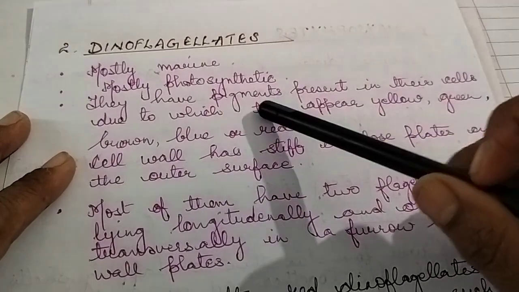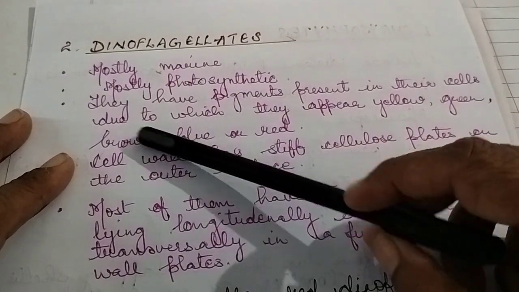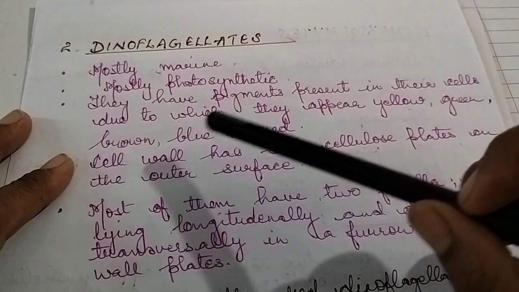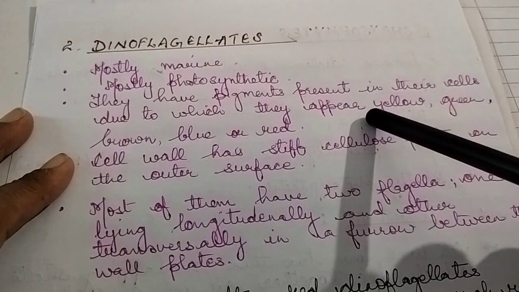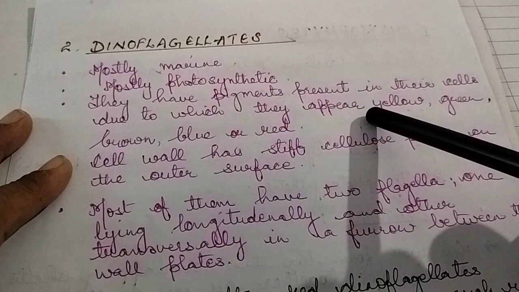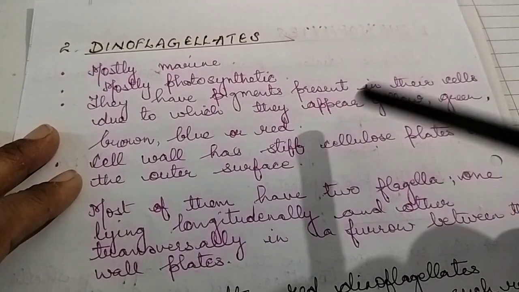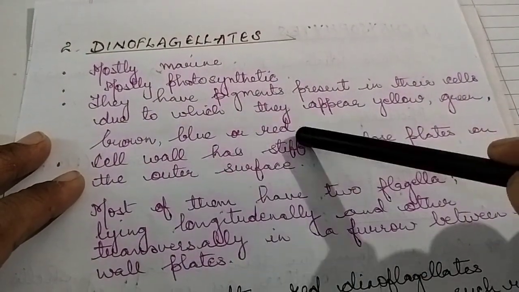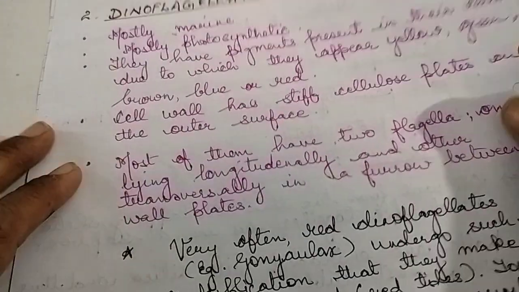Dinoflagellates have pigments. Pigments, you understand by now, are responsible for color. So dinoflagellates have pigments found in their cells, and due to these pigments, they appear in different colors. Because of the different types of colorful pigments present in their cells, these dinoflagellates appear in different colors such as yellow, green, brown, blue or red. In all these colors they are found because of the presence of pigments.